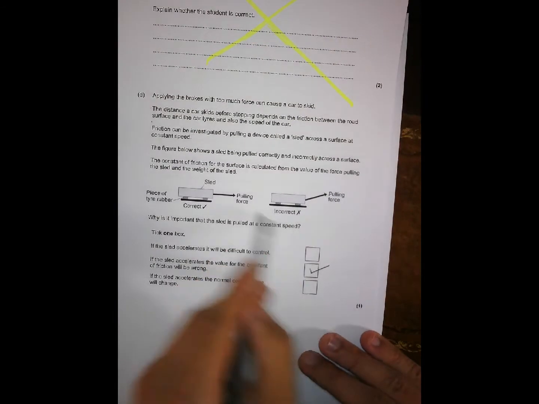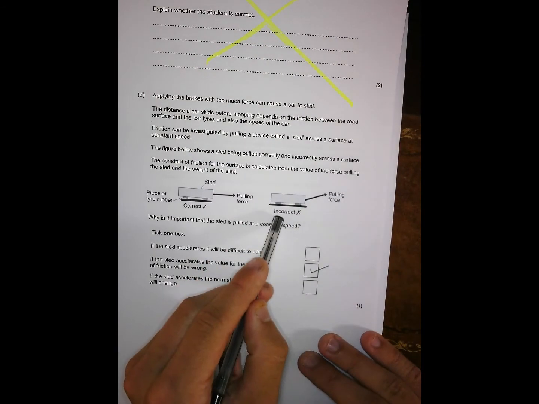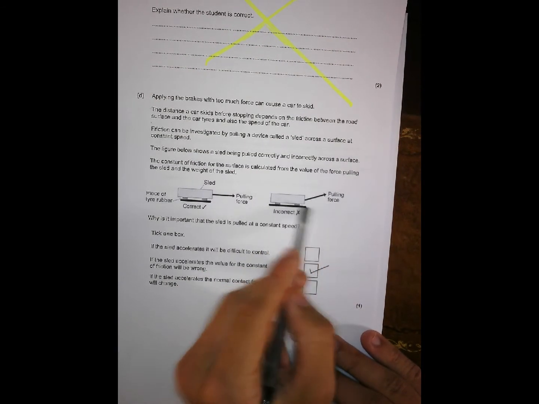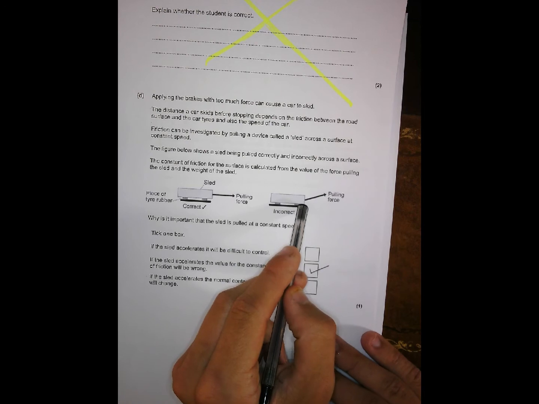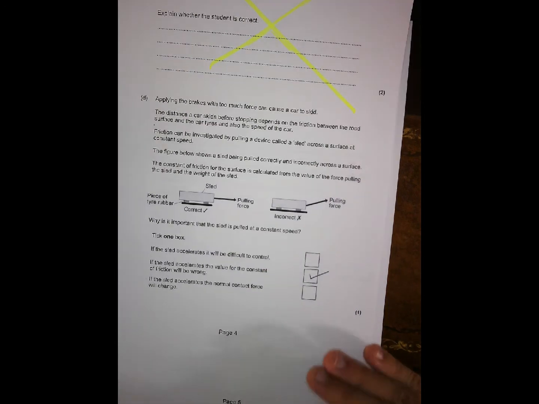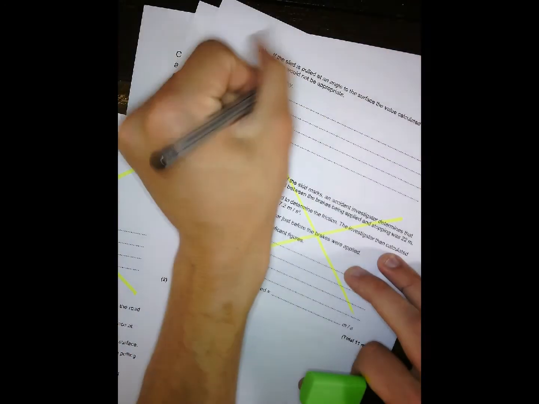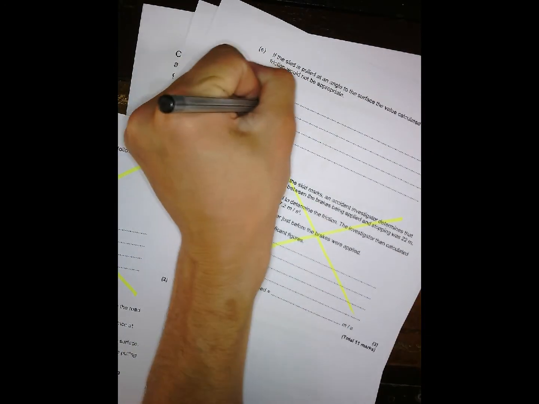Now think about what's happening in this situation. That pulling force is actually acting up slightly. So what that's going to do is reduce the contact force between the surface and the object. And that's the first point you need to make in answer.